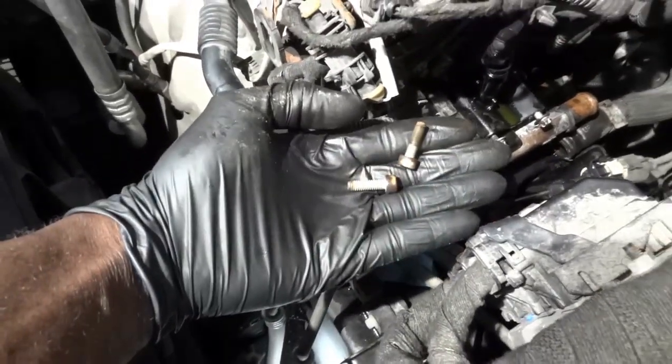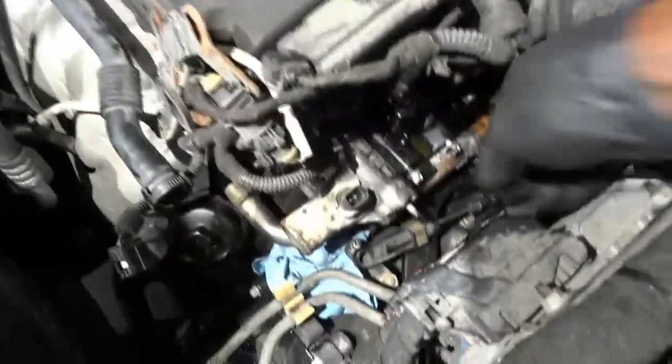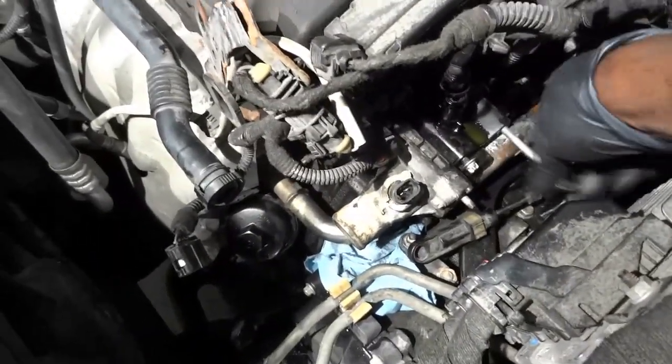All right, so here comes the bolt for this lower tube. So I'm gonna put these over here. So I'm gonna remove this one.